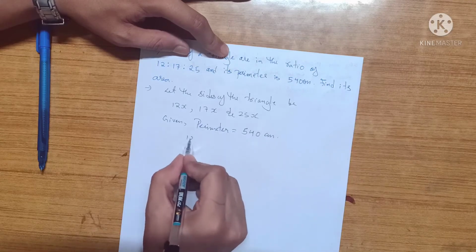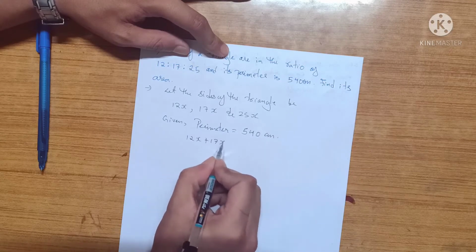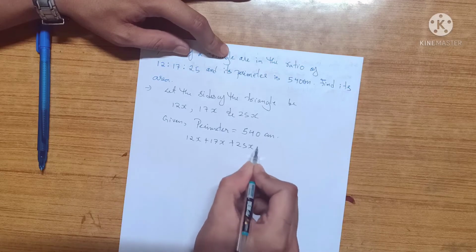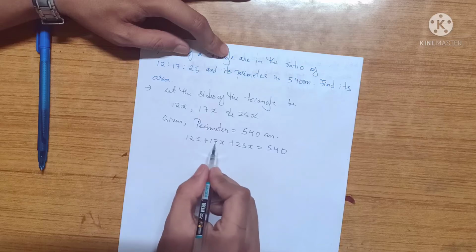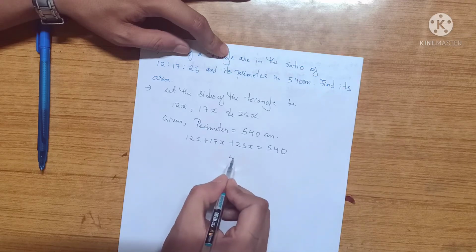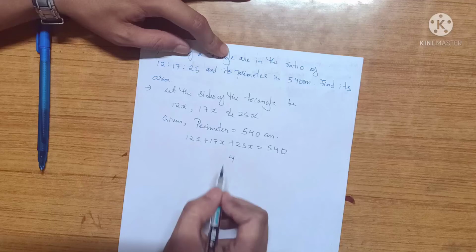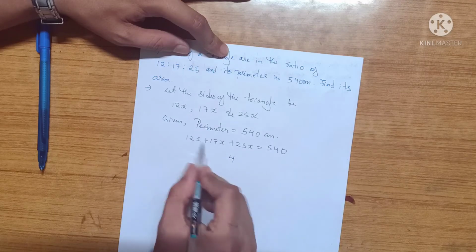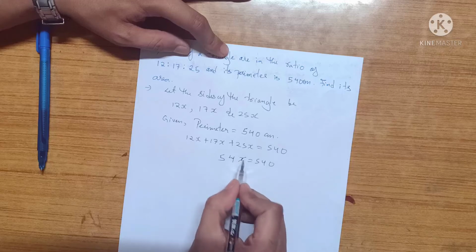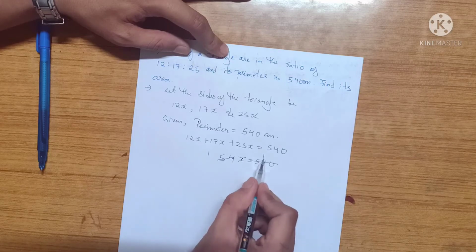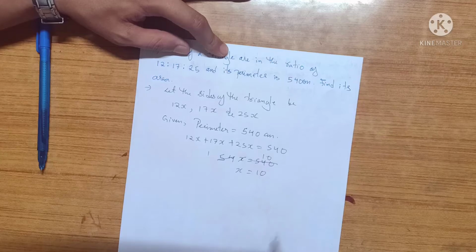Perimeter means sum of all the sides, so 12x plus 17x plus 25x equals 540. That gives 54x equals 540. So 54 ones are 54, 54 tens are 540. So x equal to 10.